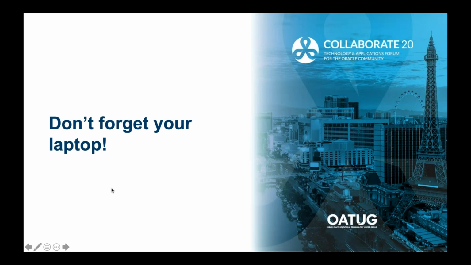Last thing is, everyone has to bring a laptop. Every year I get a few speakers that say, I did not know. So make sure you don't forget your laptop. That's the main thing. I highly recommend you bring it on the day you present, so you don't have to carry it around. If you're at the Mandalay Bay or Luxor, it's not that much of a walk to get back to your hotel room.